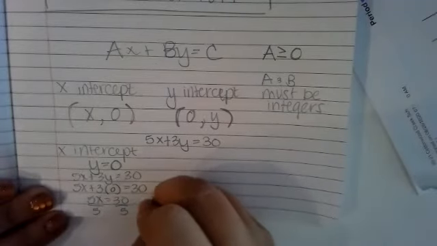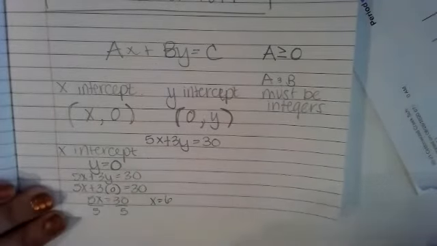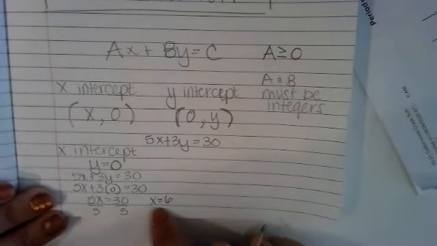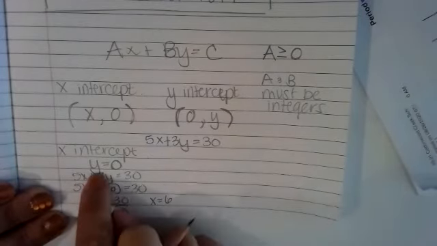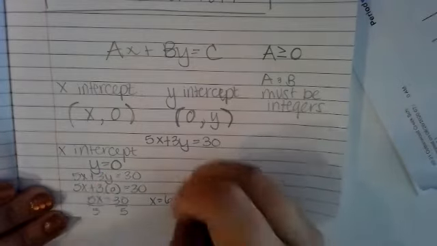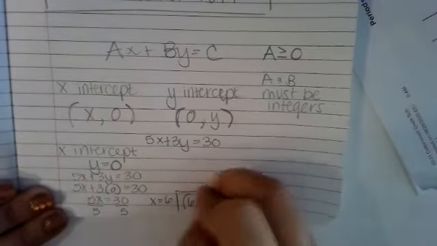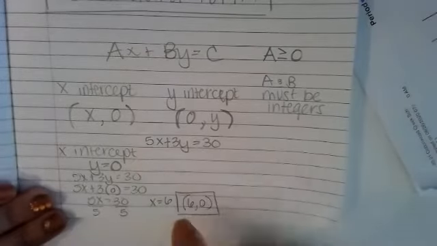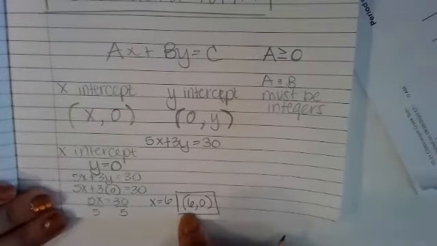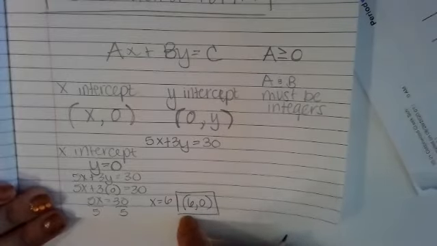It got squishy, I apologize. So I have x equals 6. Now, if my x equals 6, my y equals 0, so my ordered pair will be 6, 0. This is the answer for my x-intercept. I have to write it as an ordered pair. If it's not an ordered pair, it is wrong.